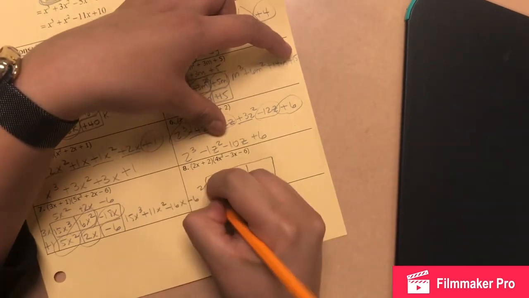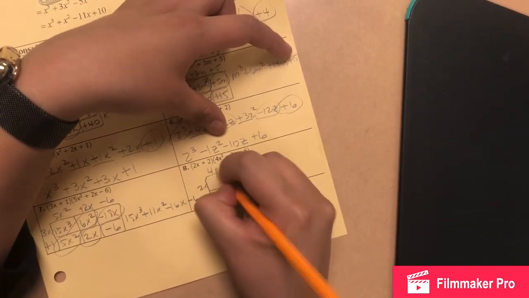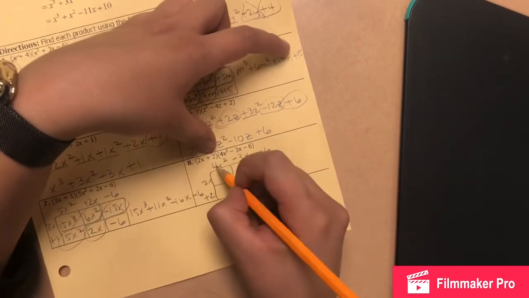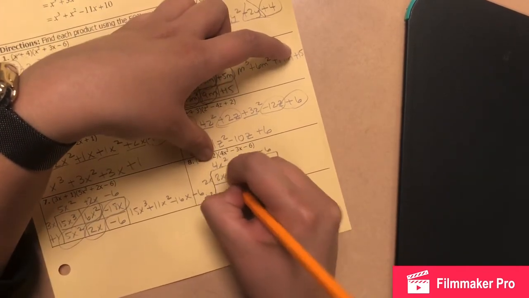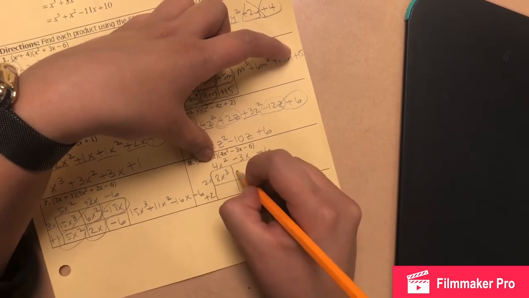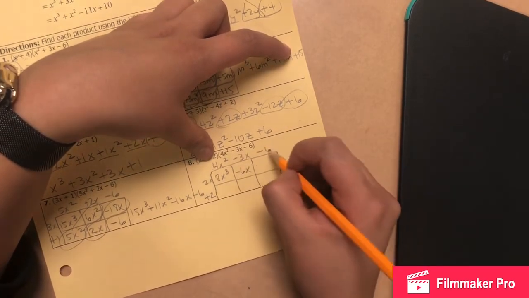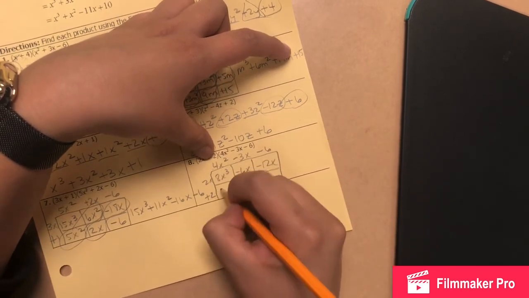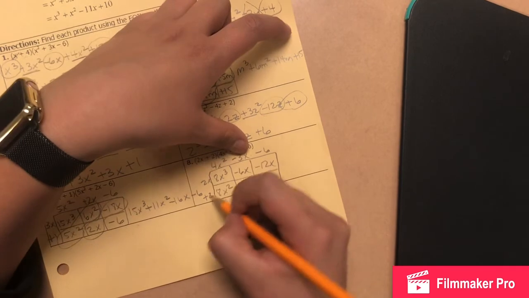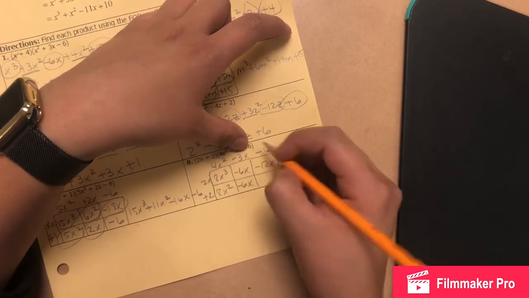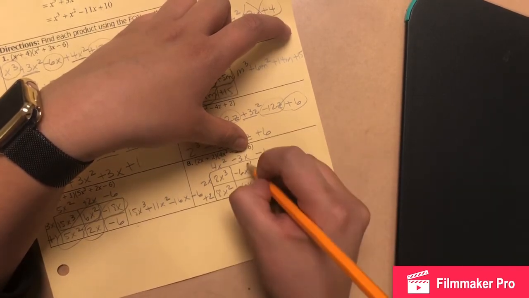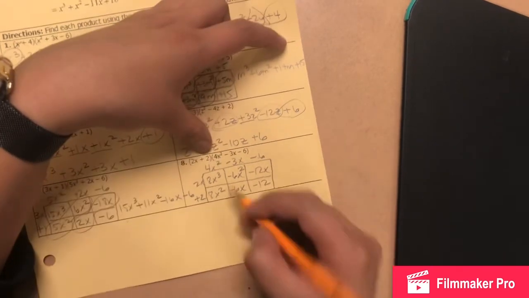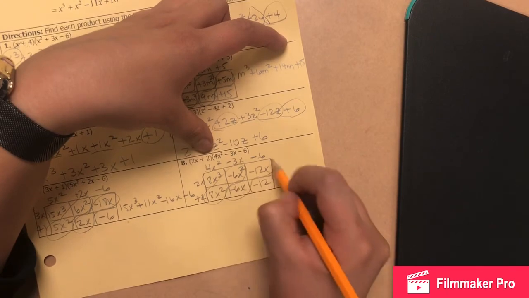So I have 2x plus 2, and then 4x squared minus 3x minus 6. So 4x squared times 2x is 8x cubed. Negative 3x times 2x is negative 6x squared. And negative 6 times 2x is negative 12x. 4x squared times 2 is 8x squared. Negative 3x times 2 is negative 6x. And negative 6 times 2 is negative 12. If I did it correctly, my diagonals should be like terms.